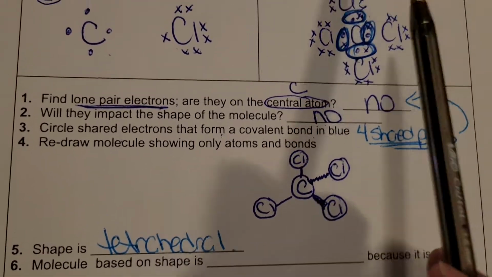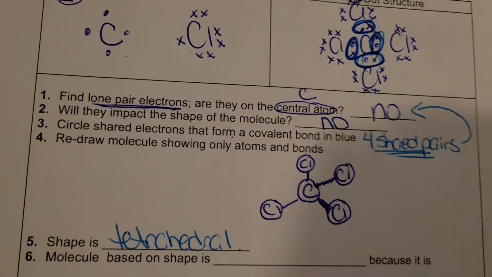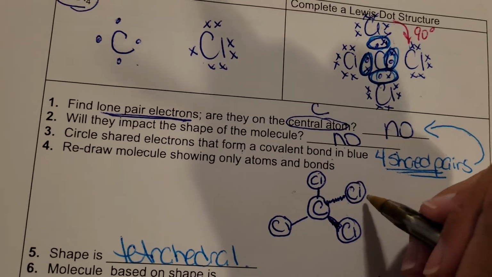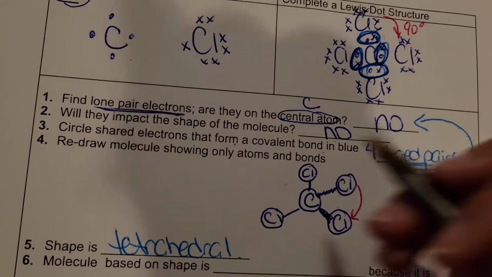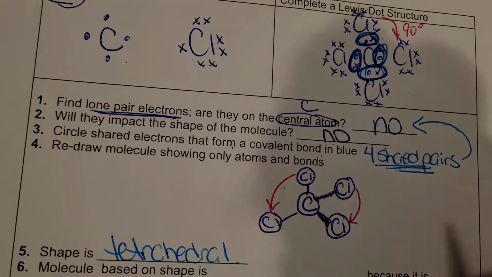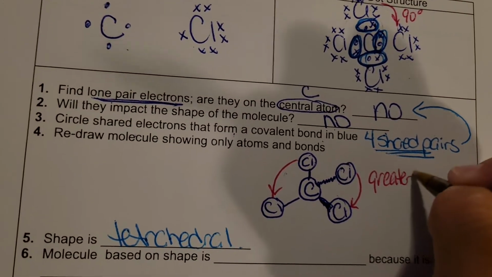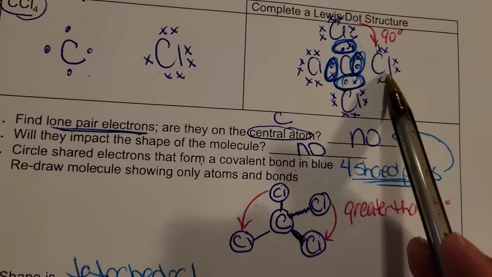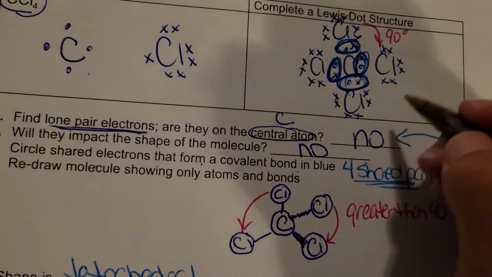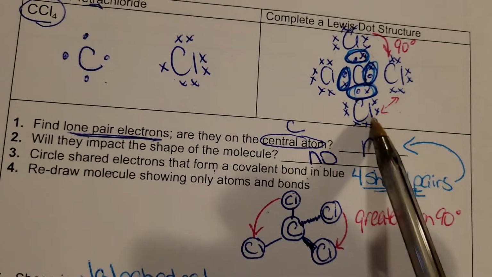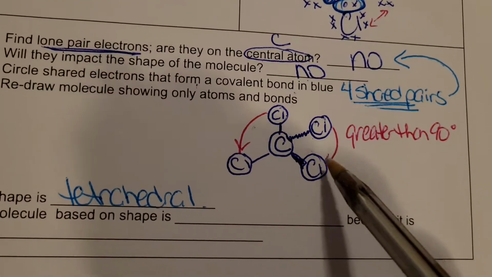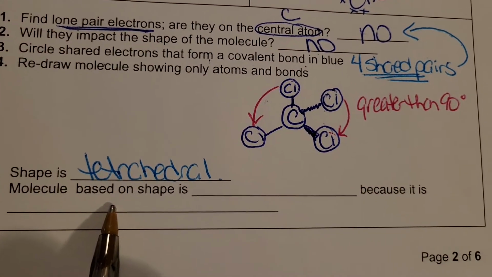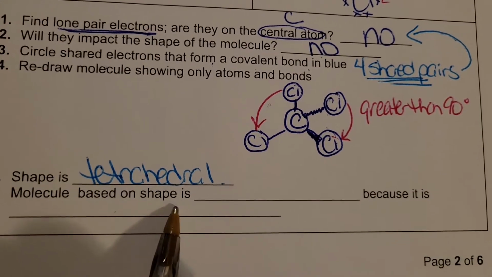So now instead of only being 90 degrees apart, like they would be up here if we kept it flat, they're greater than 90 degrees now. Okay. And that's because these electrons that were actually around it are going to want to repel each other. So that's why we end up with an angle that's bigger than 90. They push themselves apart.